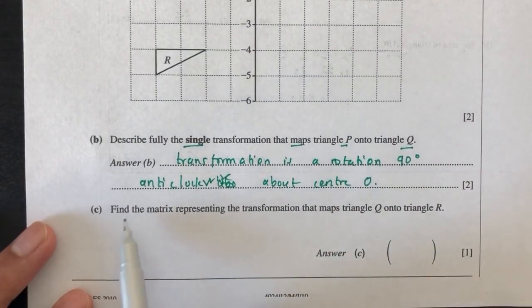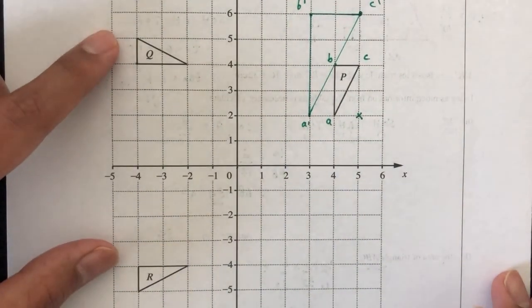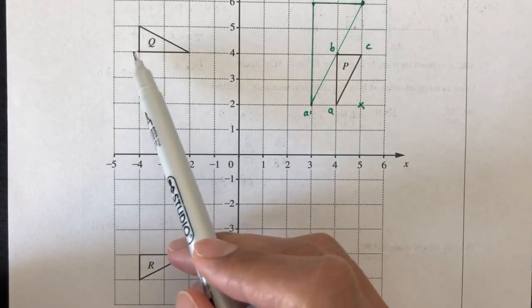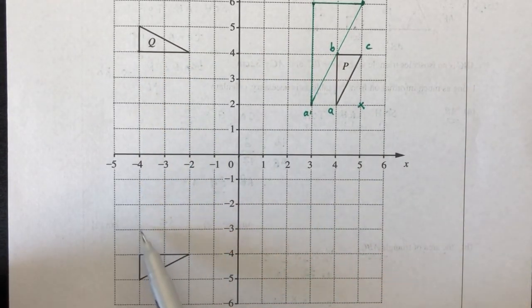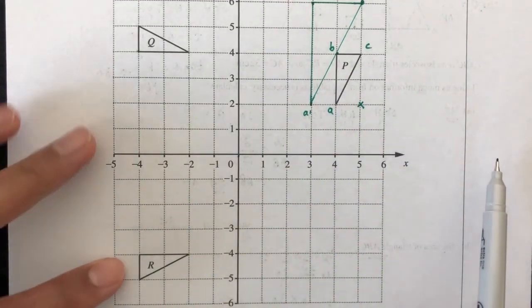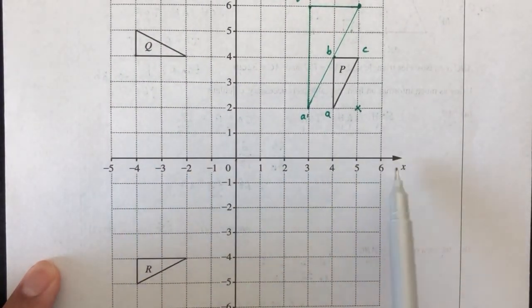Now part C, find the matrix representing the transformation that maps Q onto R. Q onto R, so let's count. We have 1, 2, 3, 4, okay, and 1, 2, 3, 4. As you can see, it is a reflection on the line, the x-axis.